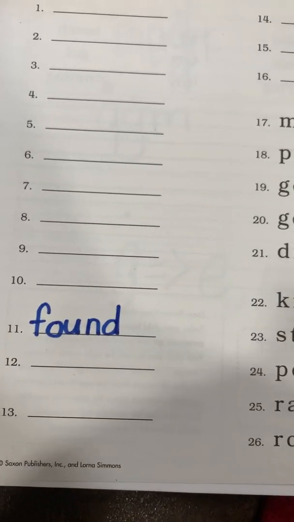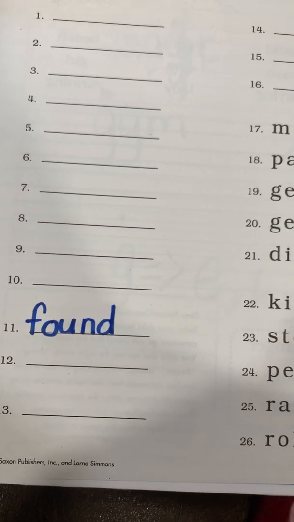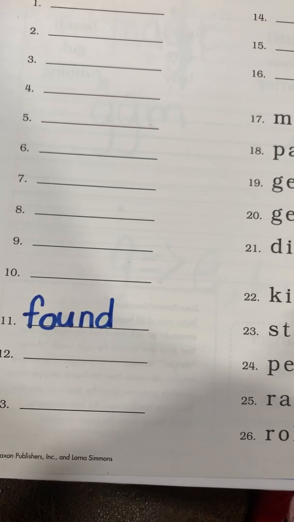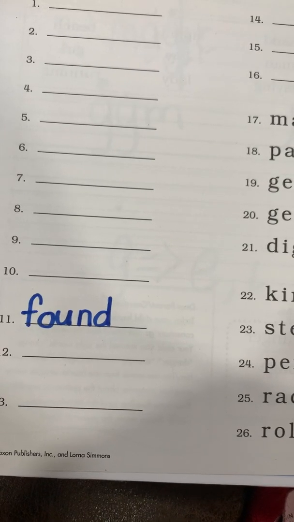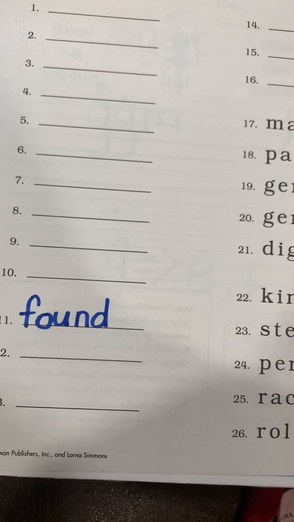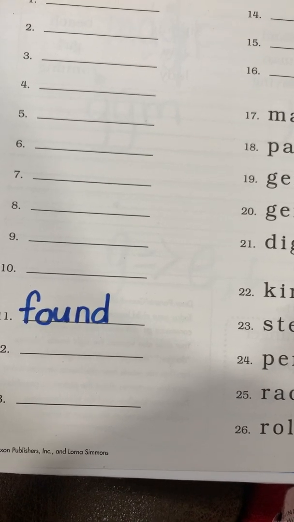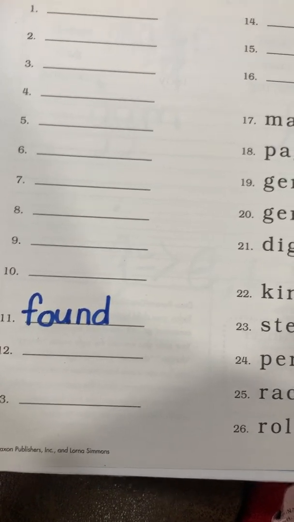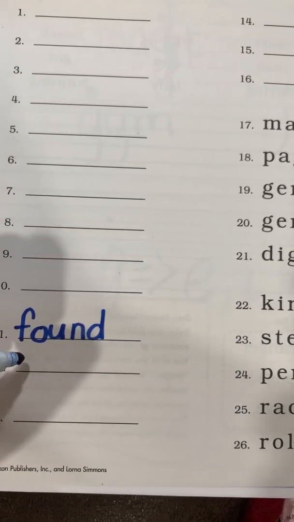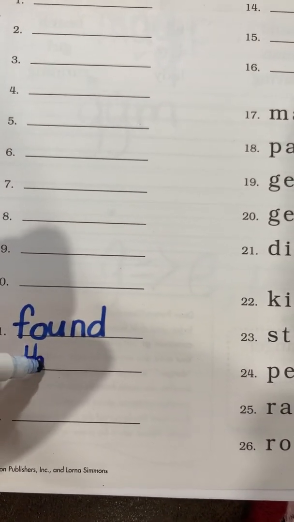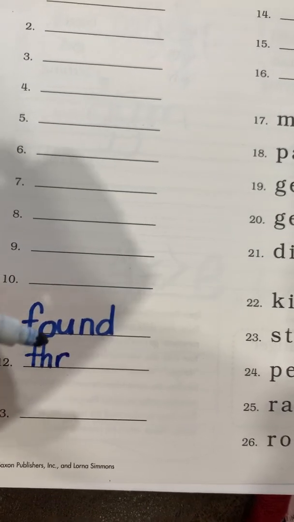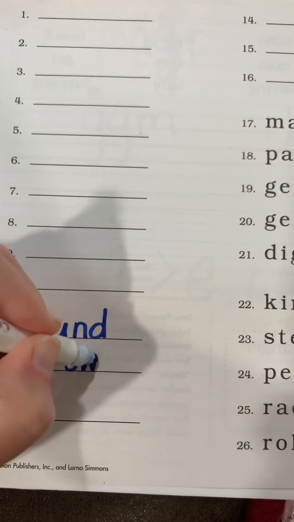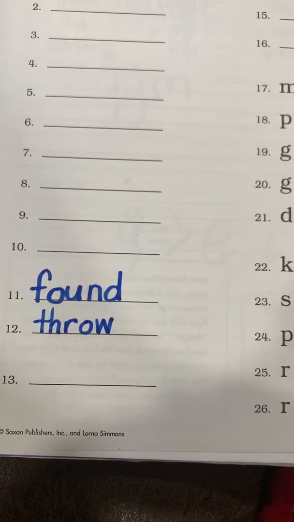D. Number 12. Hold your fist up. Count with me. Ready? I say oh, you say oh. What's the word? Throw. TH. O. Digraph O-W. That's right.